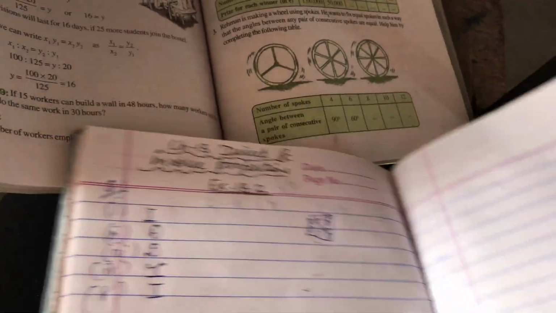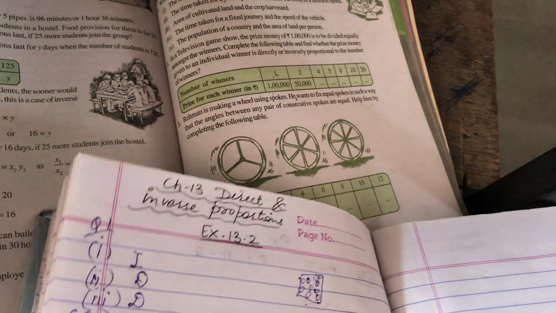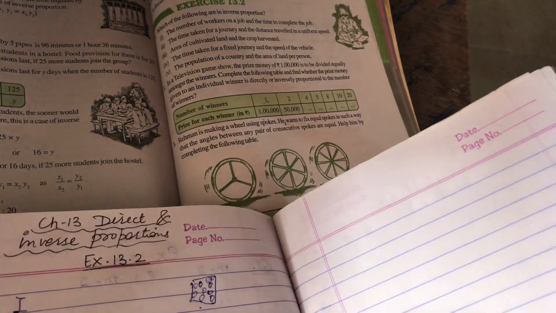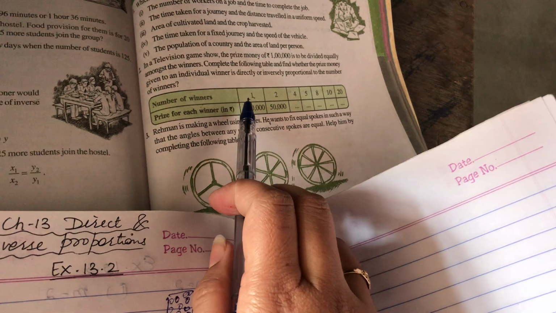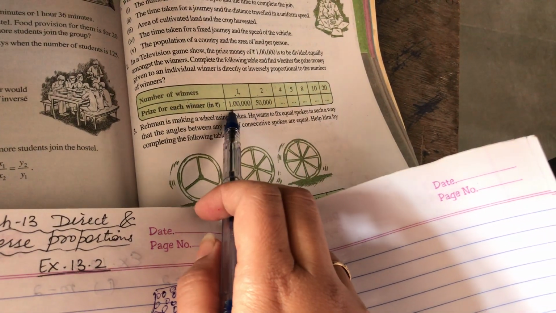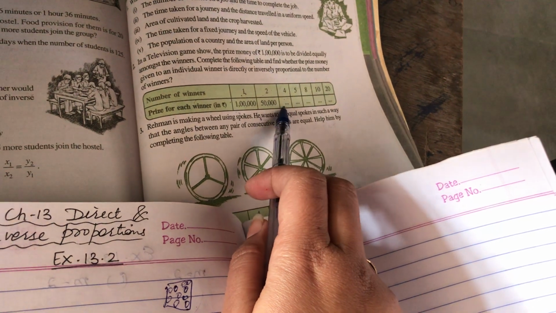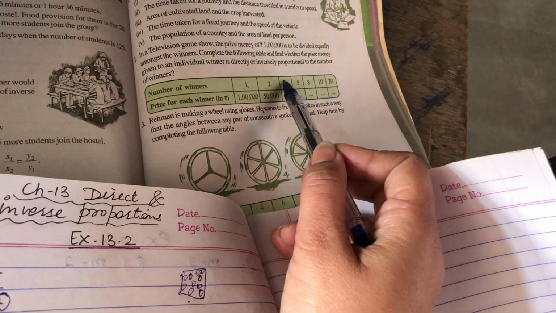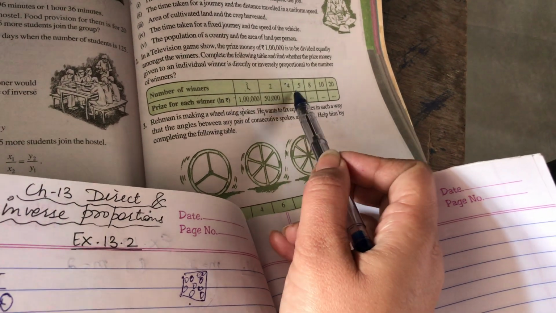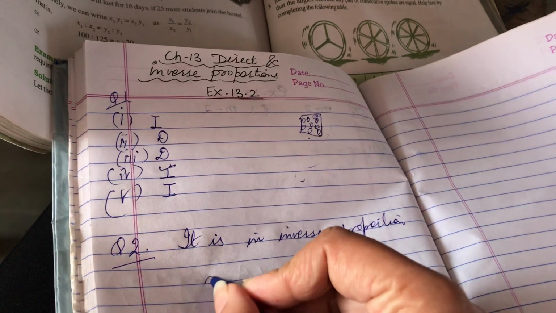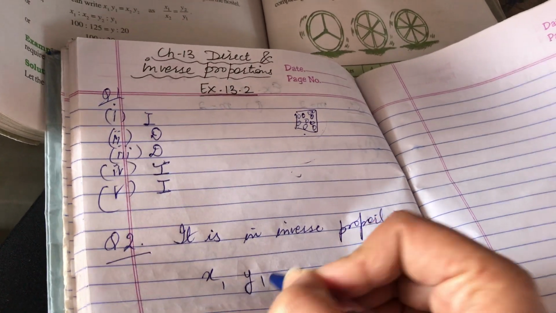Now what is happening here? When the winners are increasing, the prize money is decreasing. Now we have to find the missing value. If these are x1, x2, x3, these will be y1, y2, y3. Now this y3 is missing. How will you find this y3? You can compare this one with any of these two, either with this one or this one. Let's compare with the first one. So we will compare x1, y1.